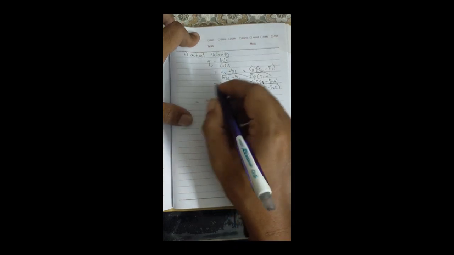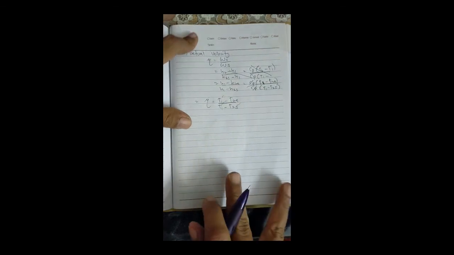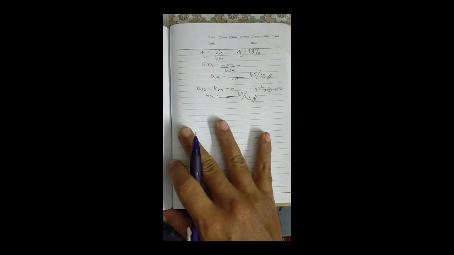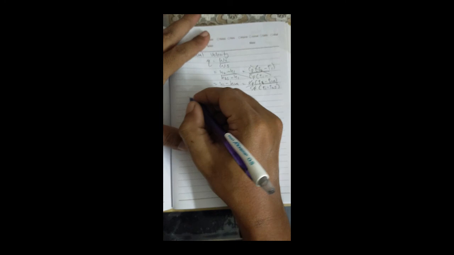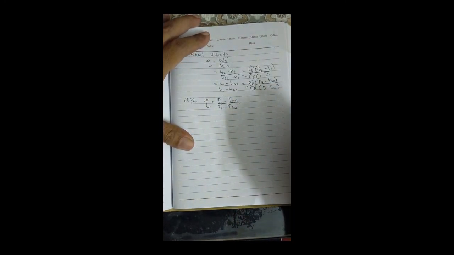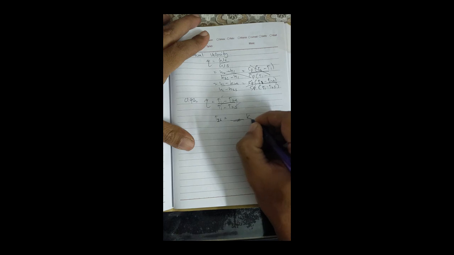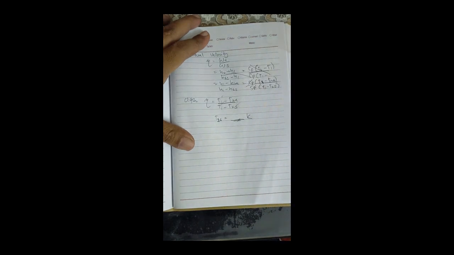The efficiency is 92%, so 0.92. So T2A is in Kelvin.